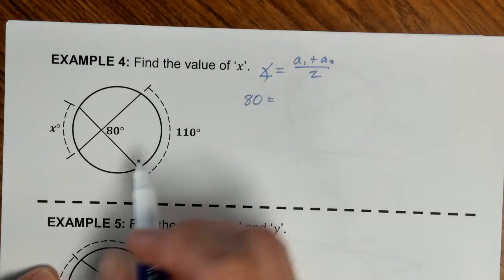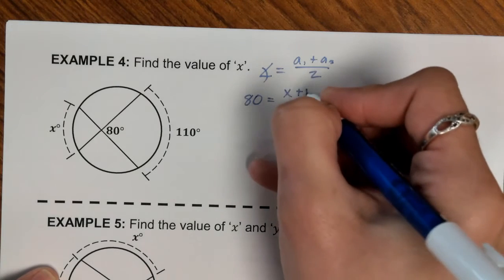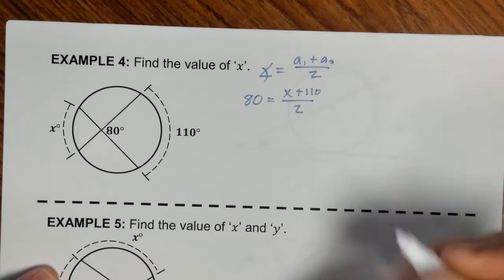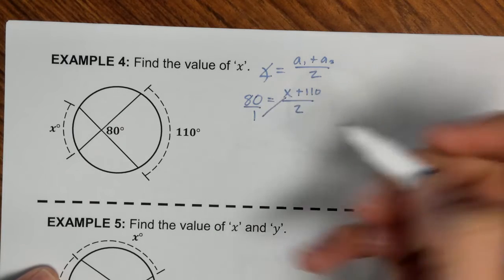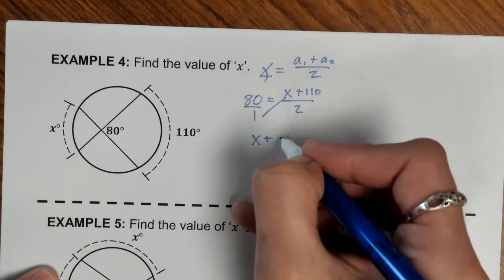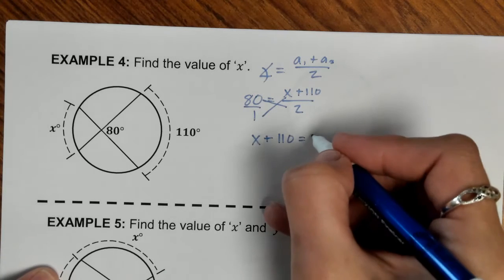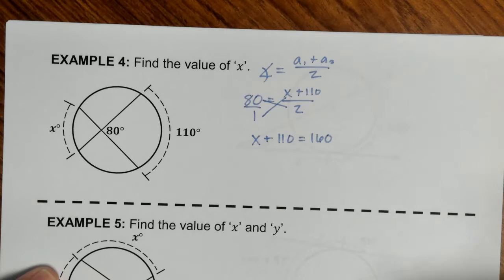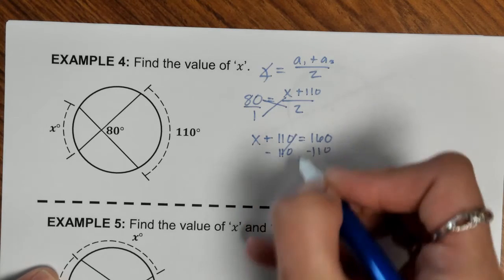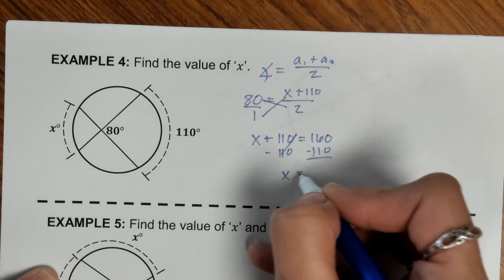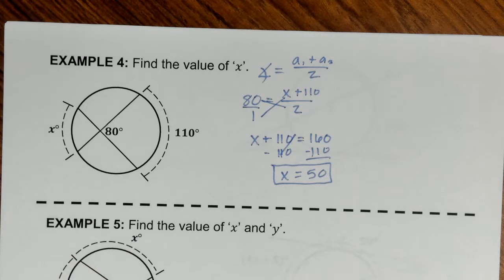This will be equal to, well, we have the x plus 110 all over 2. Since we have this over 2, set up our proportions. Cross product, we're going to wind up with x plus 110 is equal to, well, 80 times 2. It's going to give you 160. Follow through with our math. We only have one step to take to solve, and x is going to come out to equal 50. So that's what happens if you're missing an arc.